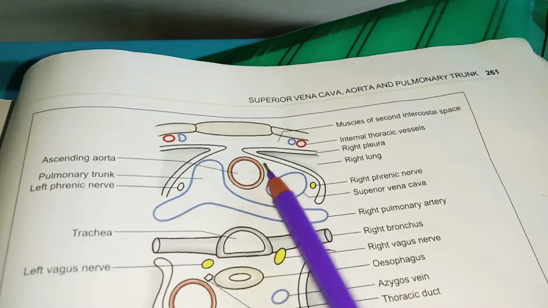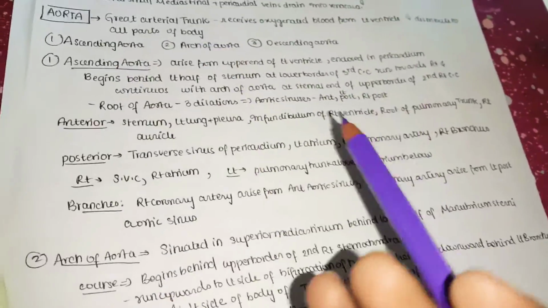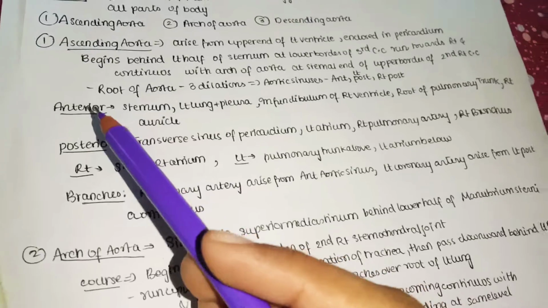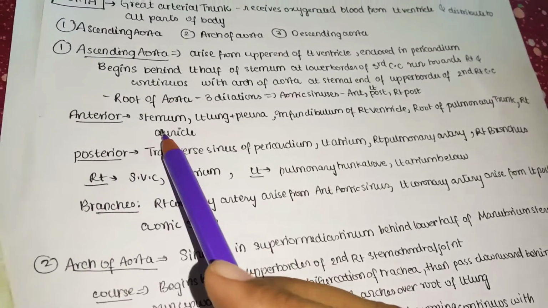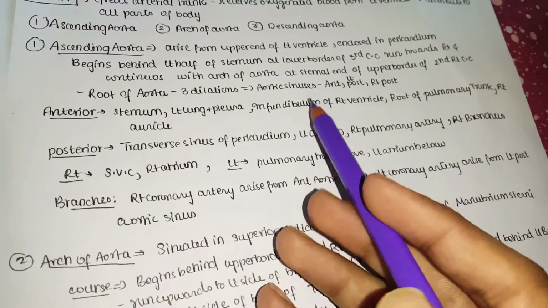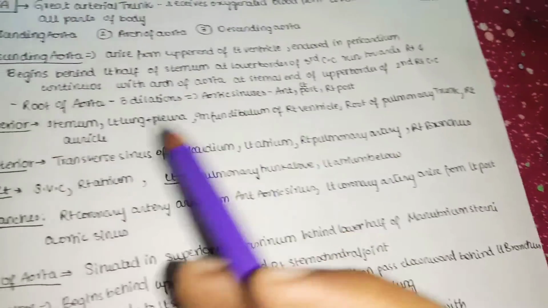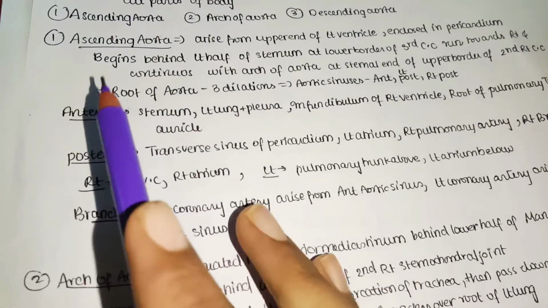So these are the structures which are related to the aorta. Once again we will see them by means of this note, so that we will understand what we have understood. Anteriorly to the ascending aorta you have the sternum, the left lung and pleura, the infundibulum of the right ventricle, and also the root of the pulmonary trunk and the right auricle.